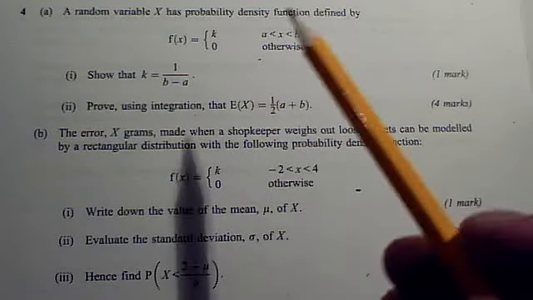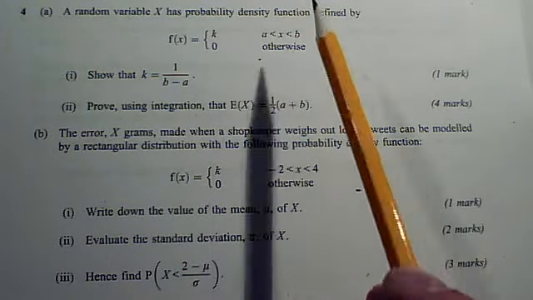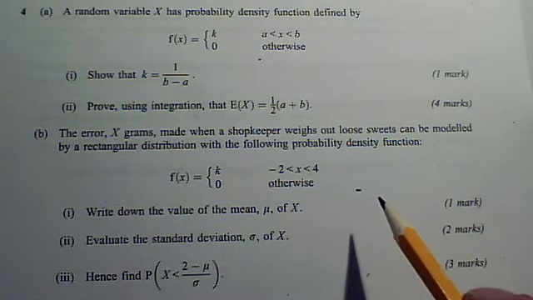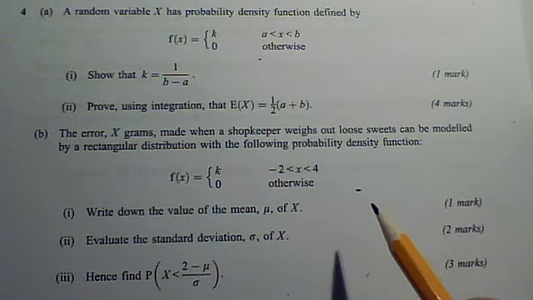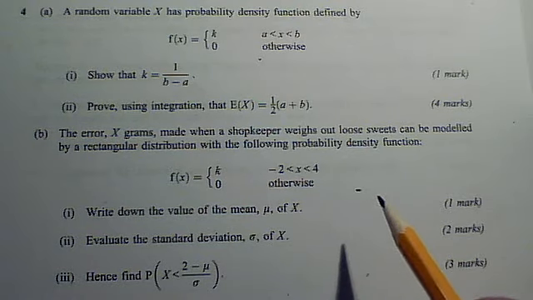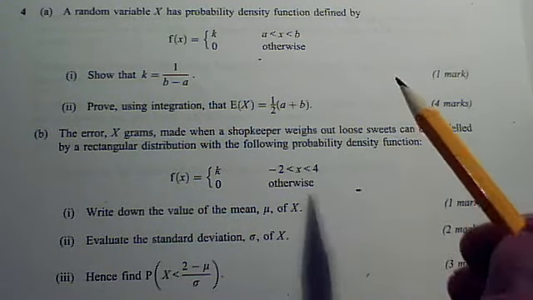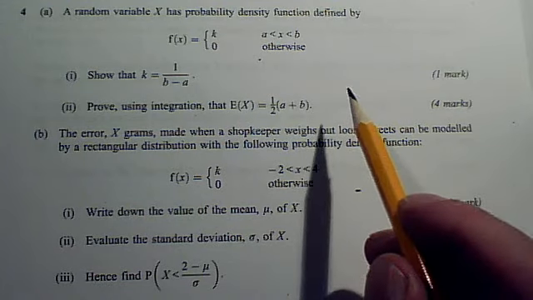Okay, in question 4, we don't have to read very far before we hit the words probability density function. So that tells us we're in the world of continuous random variables. Now there will nearly always be two continuous random variable questions. One will be the general case, and the other will be for the particular distribution, the rectangular distribution that you've got information about on page 11 of your formula book.